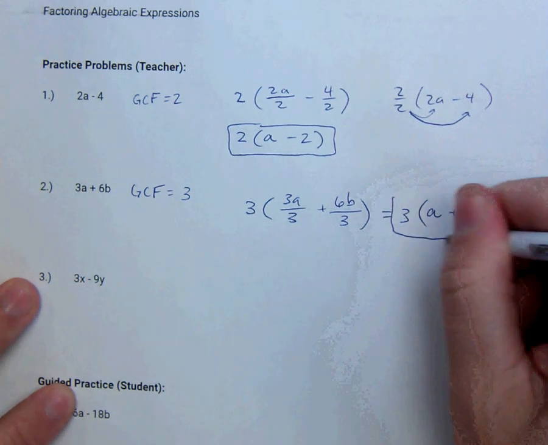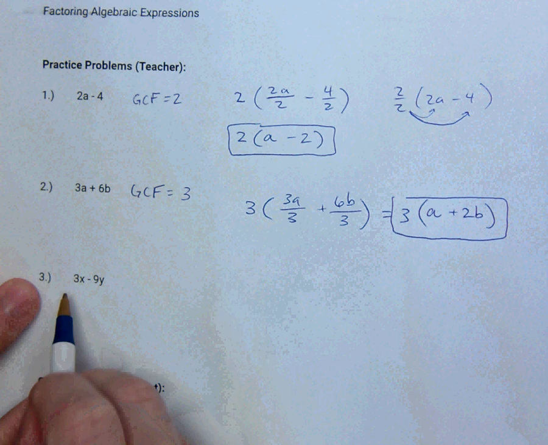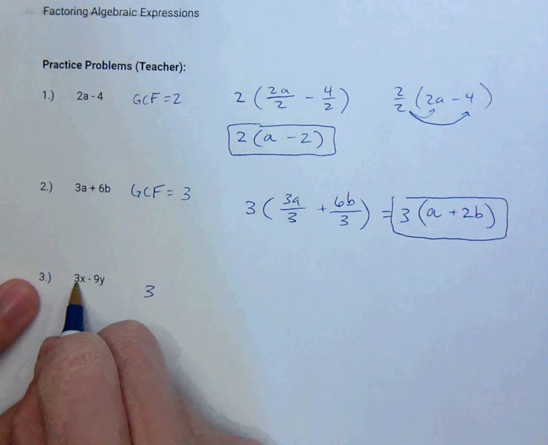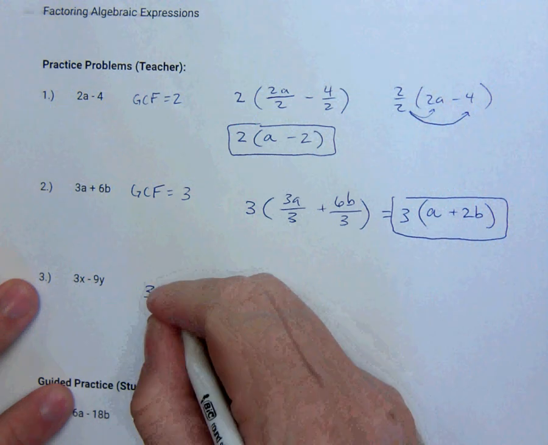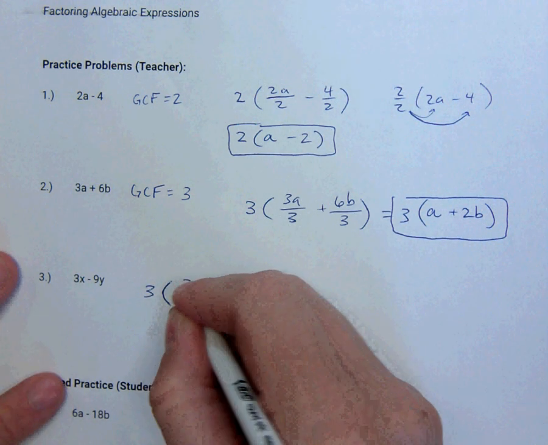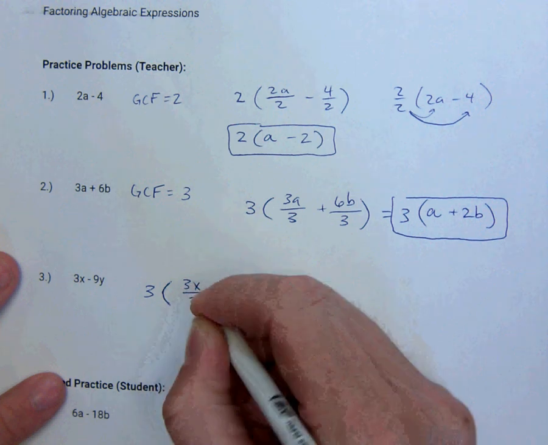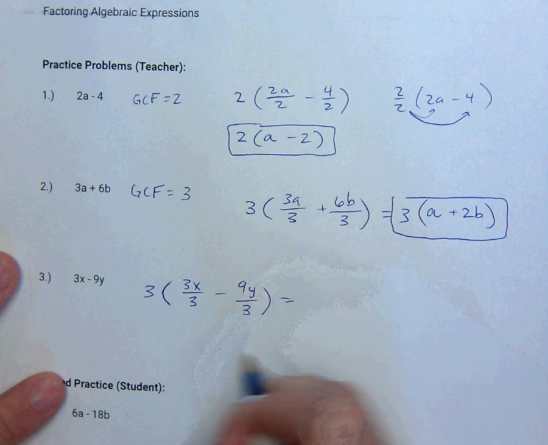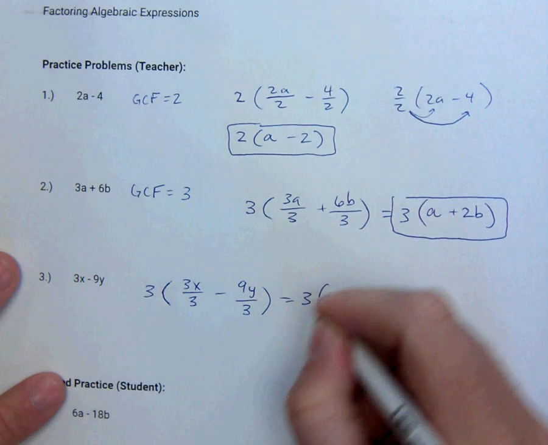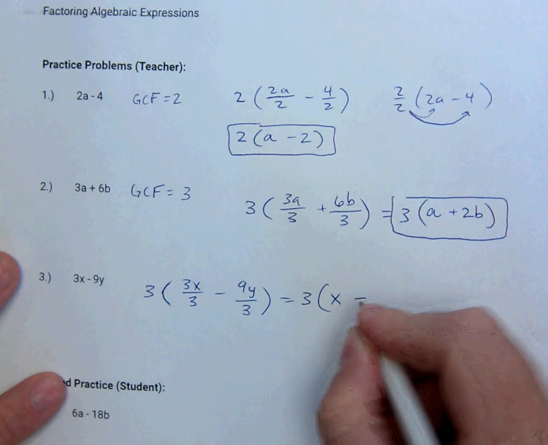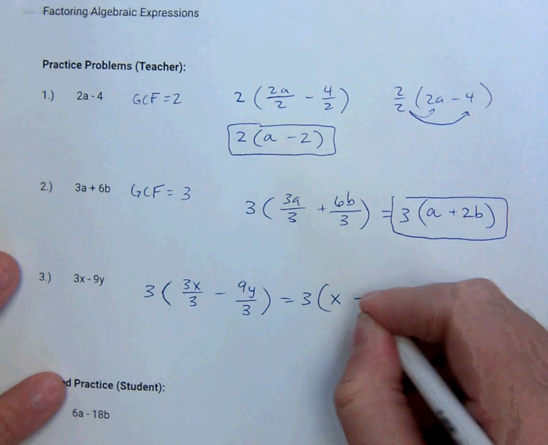That's really it. Right here, 3 is the GCF of 3 and negative 9, so I'm going to use 3. 3x divided by 3 minus 9y divided by 3. 3 divided by 3 is 1, so that's x, minus 9 divided by 3 is 3y.